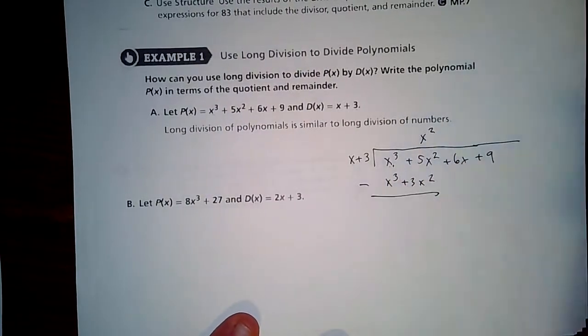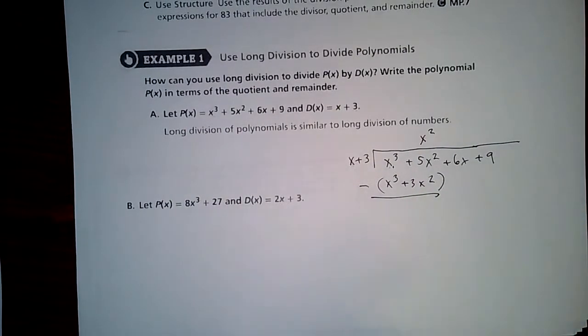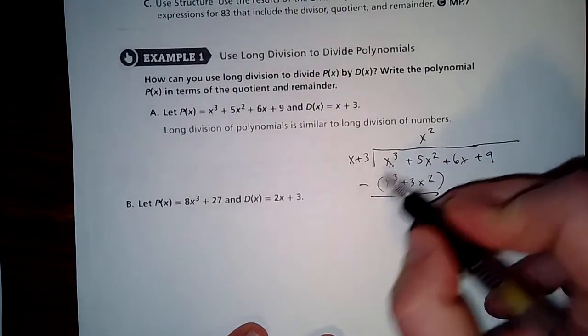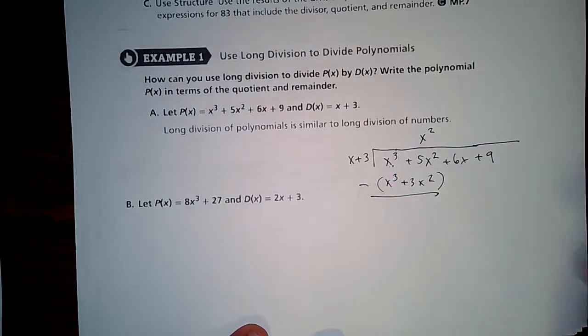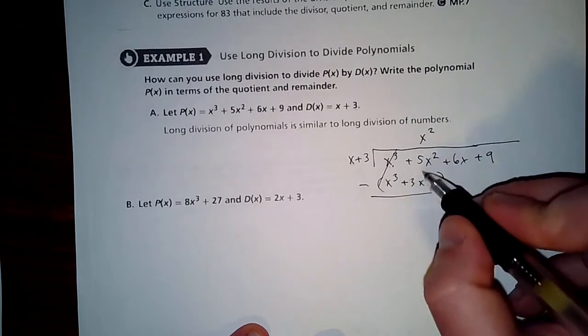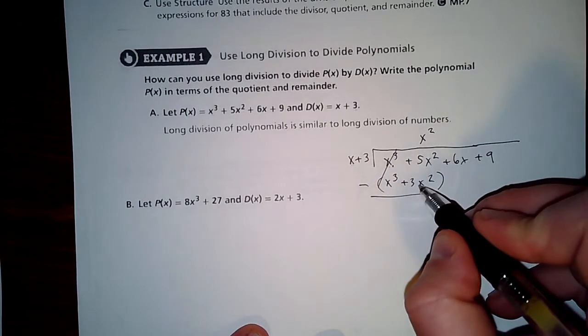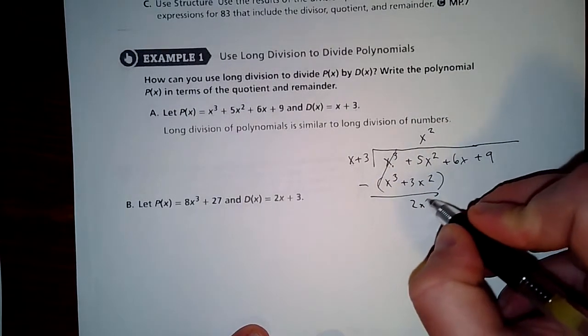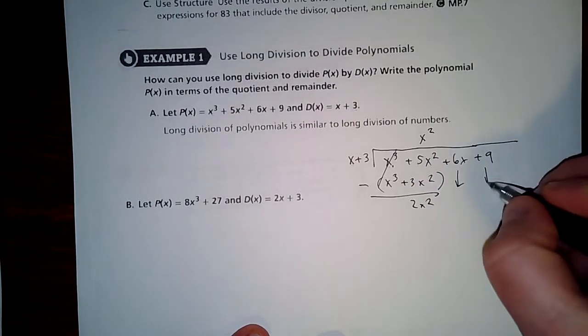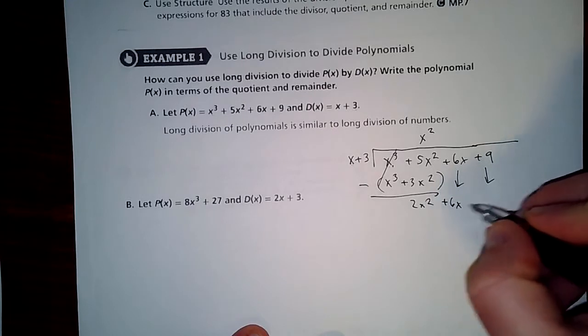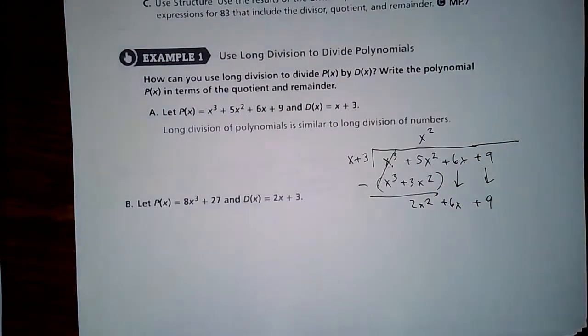Then I subtract that. Now, you are subtracting it as a quantity, just like what we did with adding and subtracting. So the x to the third minus the x to the third, that's going to be nothing. Those are going to eliminate each other, so you can draw through it if you want to. 5x squared minus 3x squared, well, that's 2x squared. Okay. And then go ahead and bring down these other parts, so we have the 6x and the 9. And we're essentially going to just keep repeating that step we just did until we can't go any further.